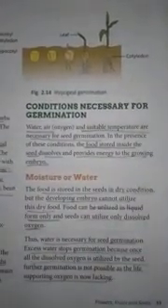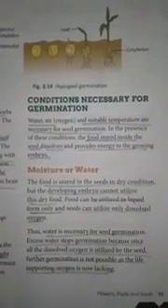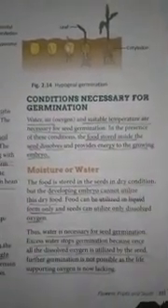Now, conditions necessary for germination. As you know, a seed only germinates when it gets favorable conditions. Water, air, and suitable temperature are required for its proper growth and development. Now, moisture or water. The food is stored in the seed in dry conditions, and the developing embryo can't utilize it unless it is present in liquid form. So first of all, it has to be converted into liquid form.